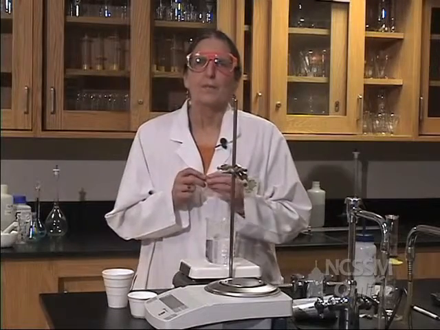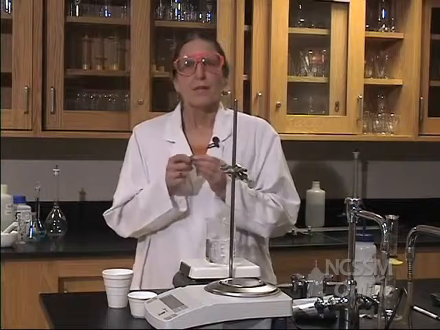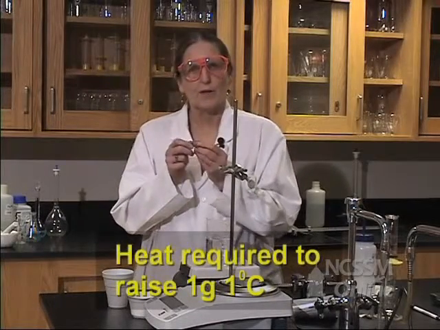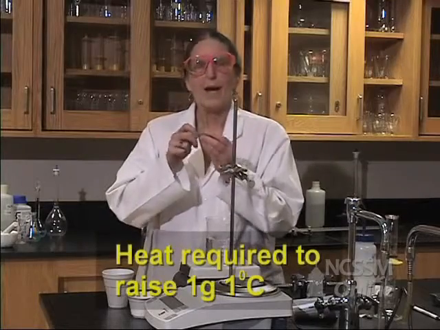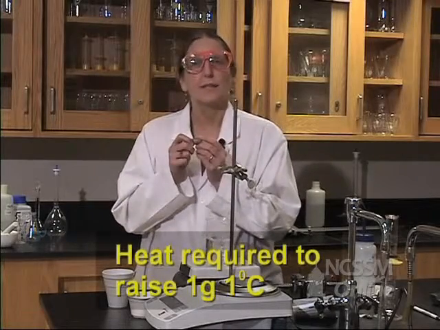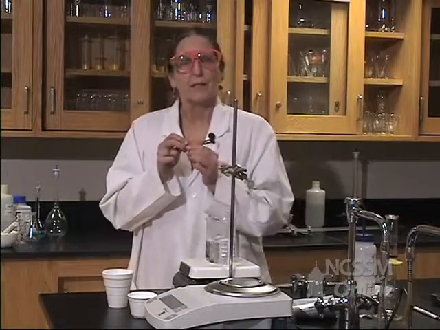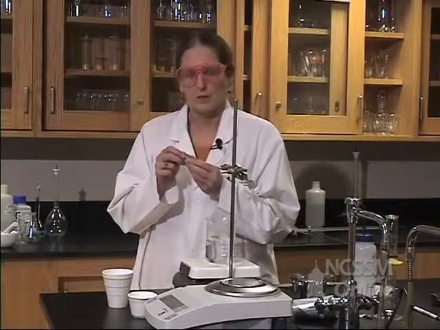Now we're going to look at the specific heat. Specific heat is defined as the amount of heat required to raise 1 gram of a substance 1 degree Celsius. For example, water has a specific heat of 4.184 joules per gram per Celsius degree.